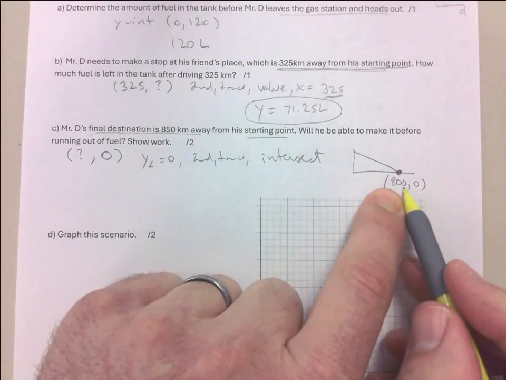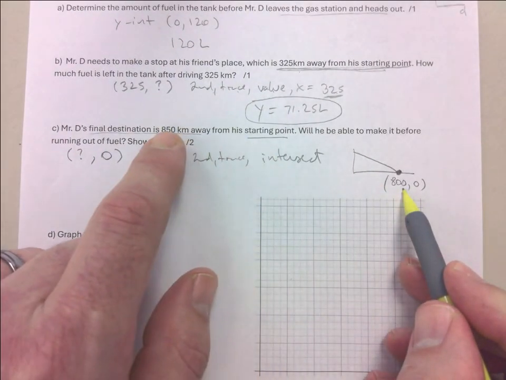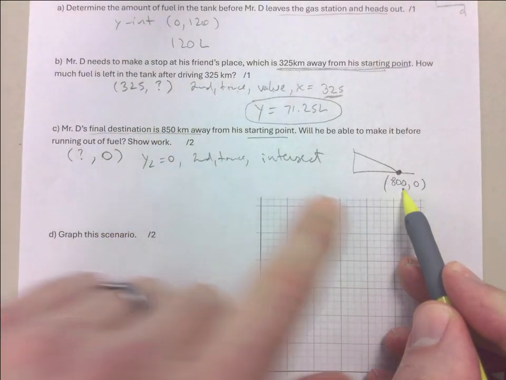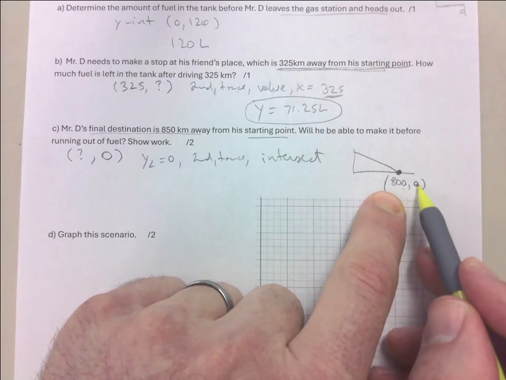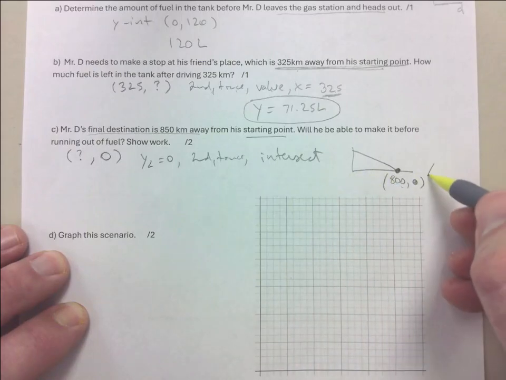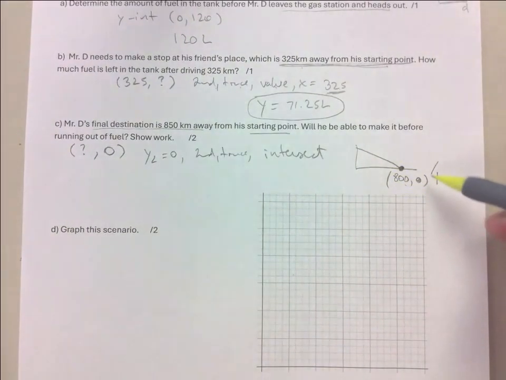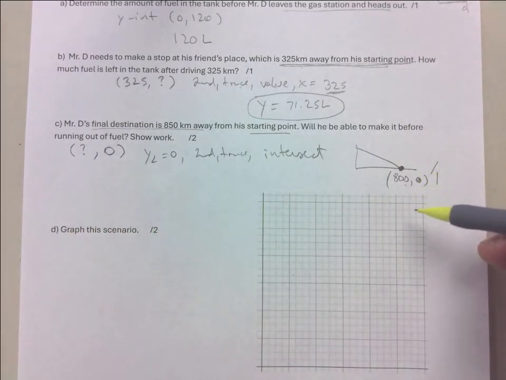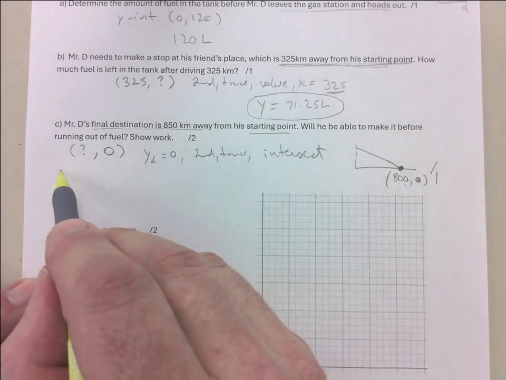So it appears that I don't, right? I can't make this without refueling, because I can only drive 800 and then I'm out of gas. So this would be 1 mark for you. If I see you doing some sort of work where you find the distance that you're able to drive, that's 1, and then he will not, right?